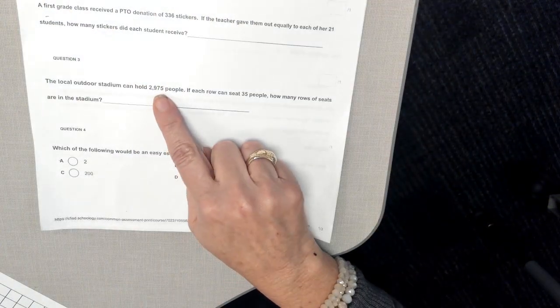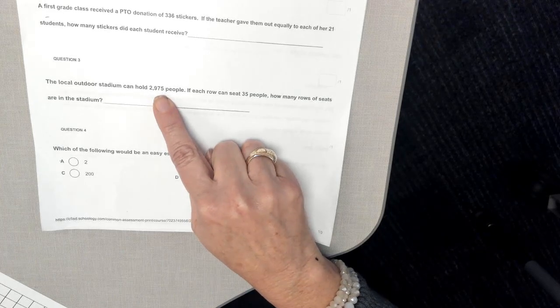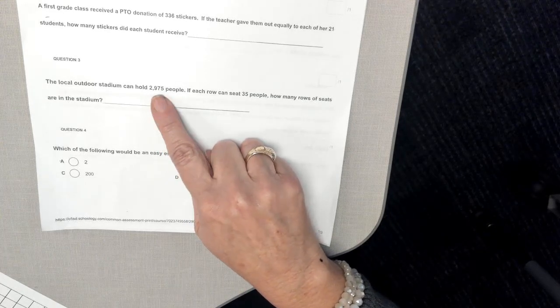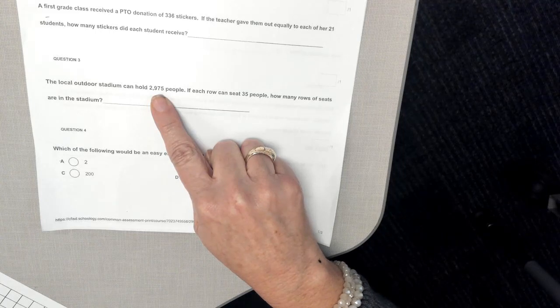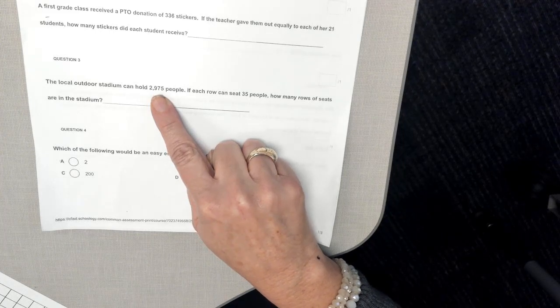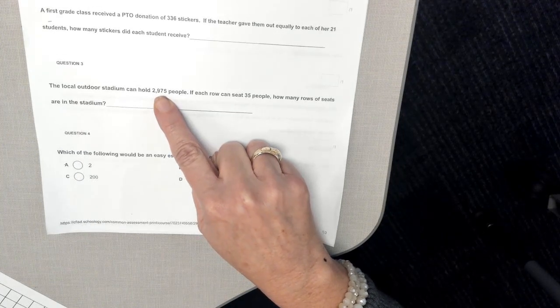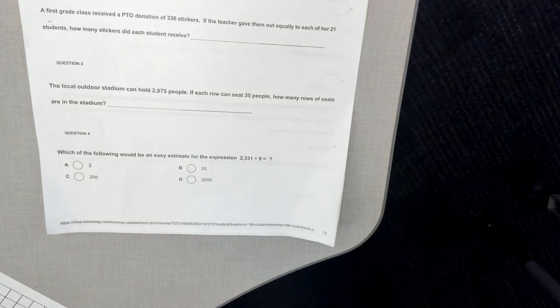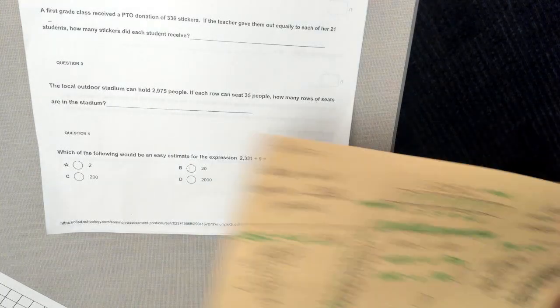Not usually, without tearing it down. How many people are going to be at this outdoor stadium? 2,975. It's a pretty big stadium. I guess that would be like probably one of your high schools can hold that much.